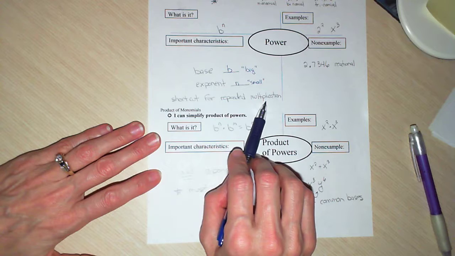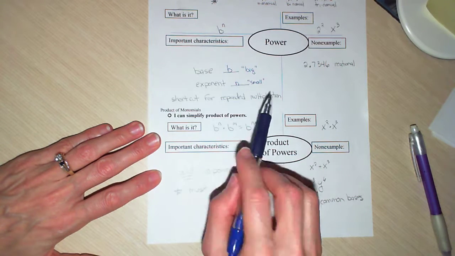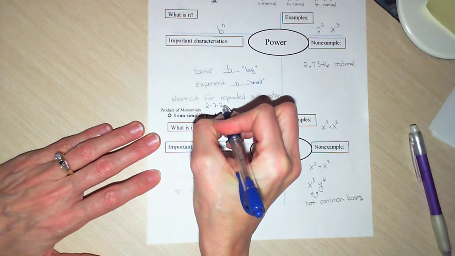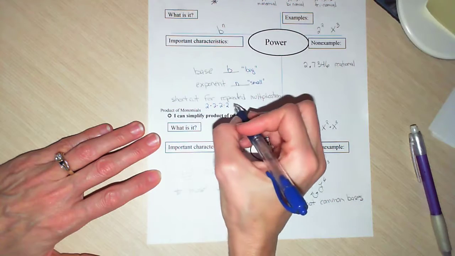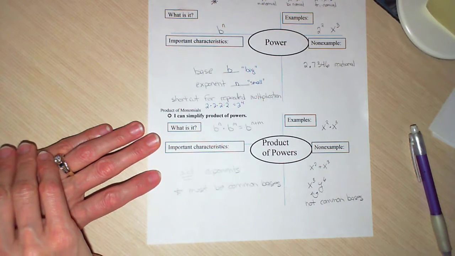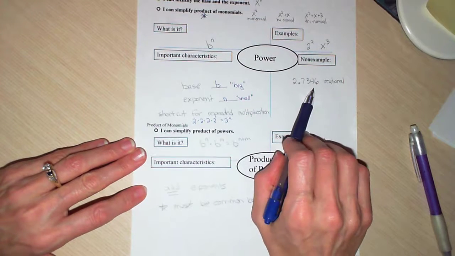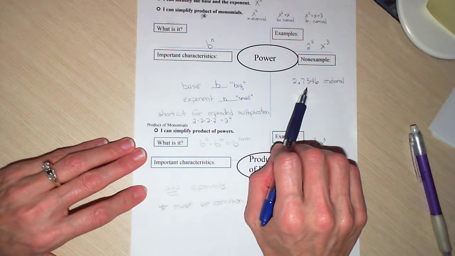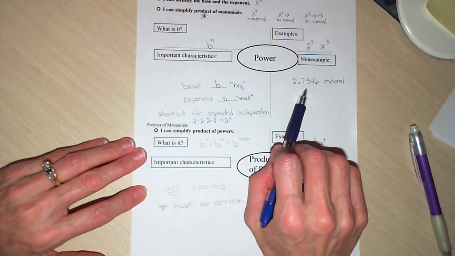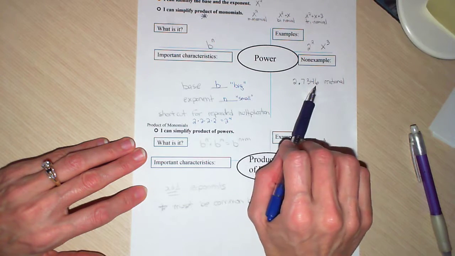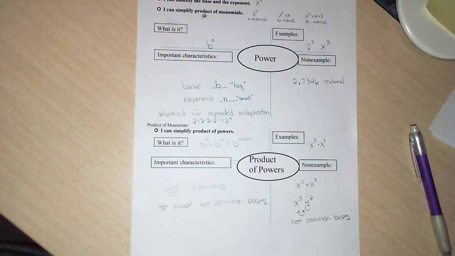And then all this is a shortcut for repeated multiplication, right? So if I want to multiply 2 by itself 4 times, I could do that. Or I could just write 2 to the 4th. Easier, shorter. I was trying to think of a non-example of a power, and I couldn't use a whole number because a whole number has a power. It has a power of 1. So I thought a non-repeating decimal would not have a power. So that would be a non-example.